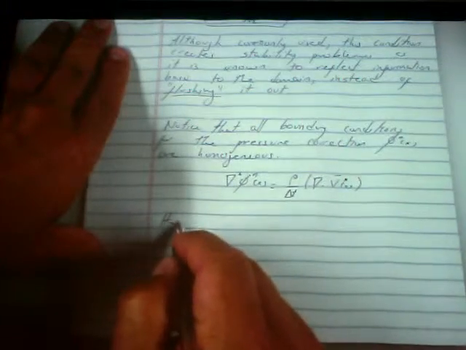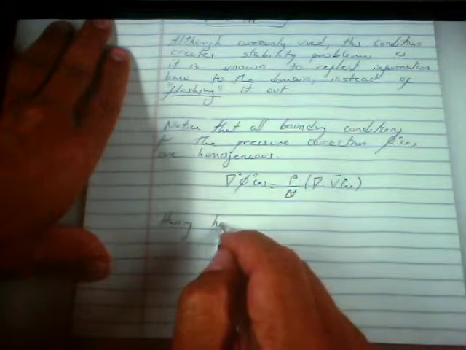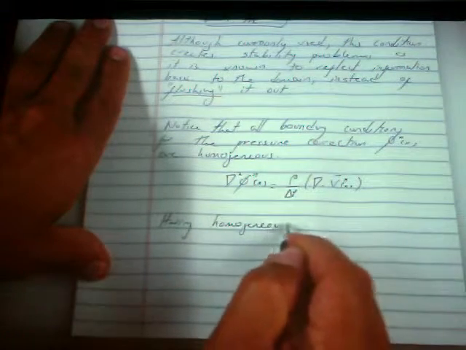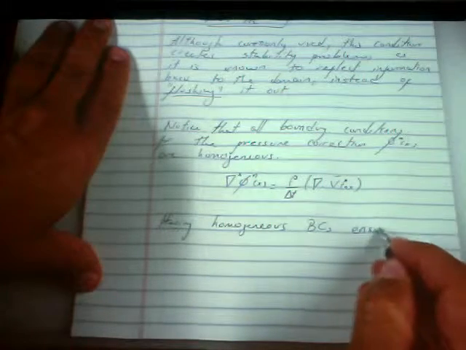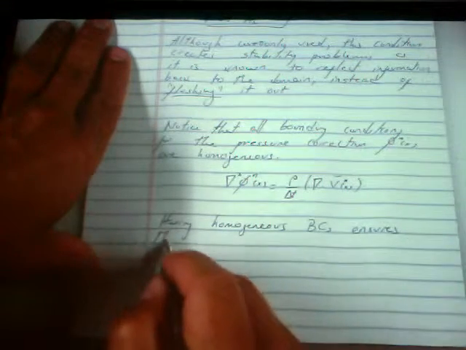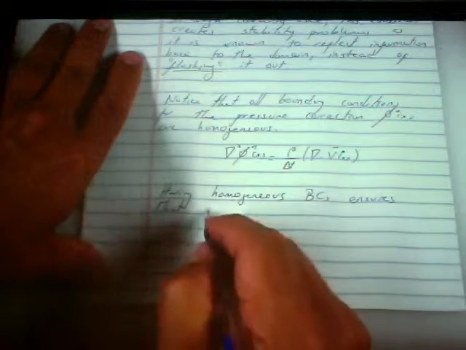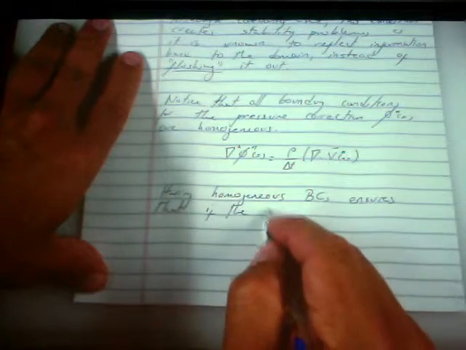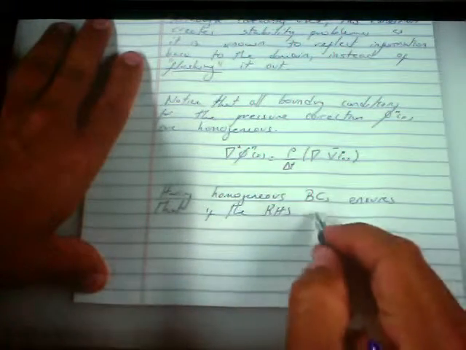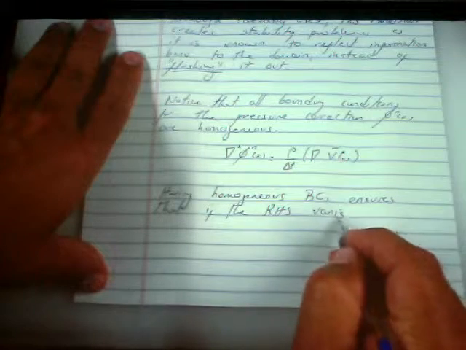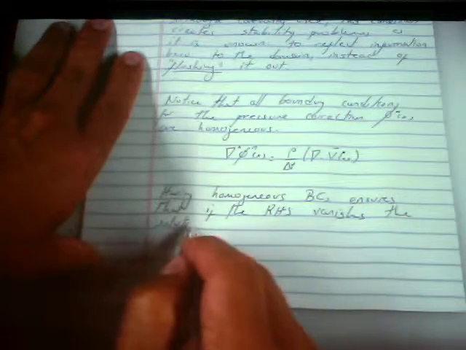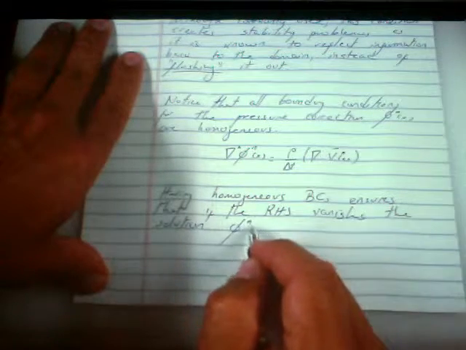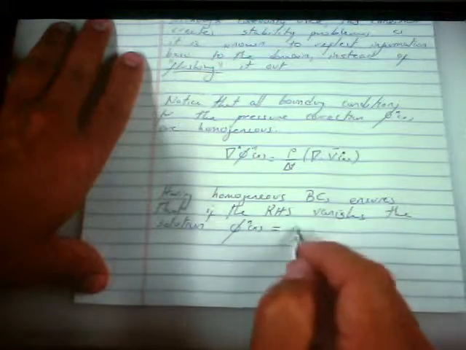having homogeneous boundary conditions ensures that if the right hand side vanishes, the solution will be equal to 0.